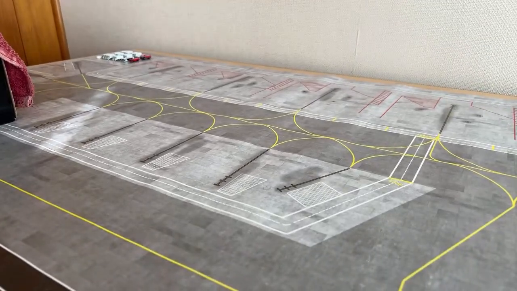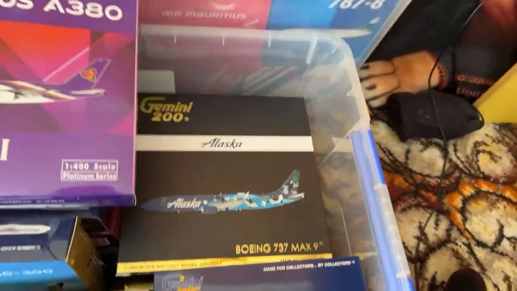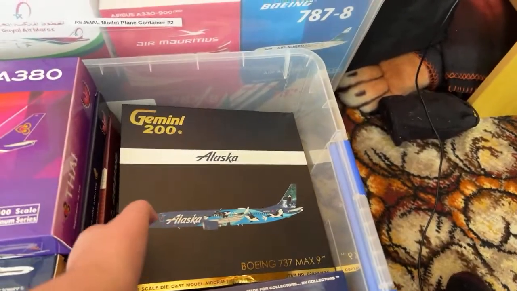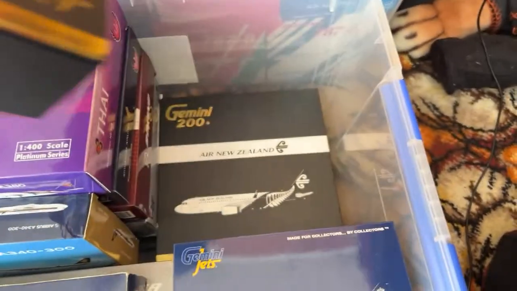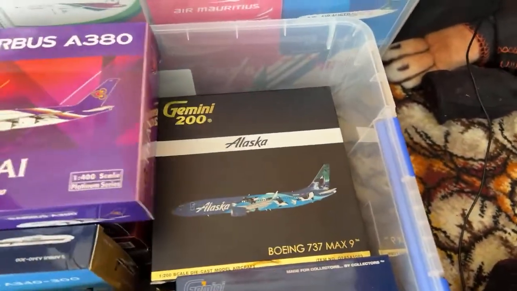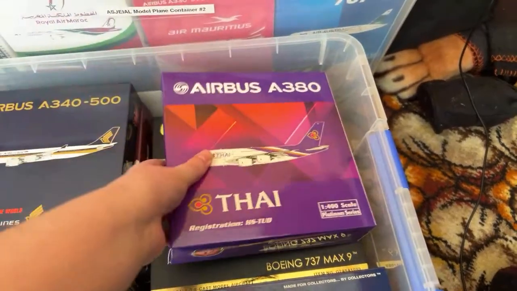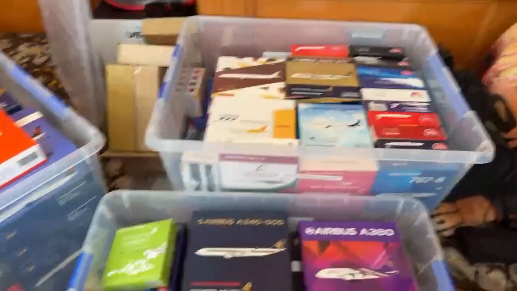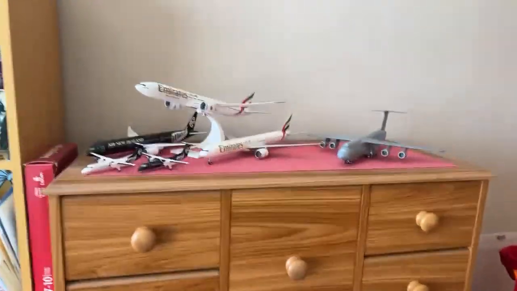Of course, the 200 scale collection doesn't get showcased in terms of airport updates, but I do have some 200 scale aircraft that aren't being displayed at the moment, which includes this Max 9 just here, and below that the Air New Zealand A320-200. They're the only two that aren't being displayed at the moment, apart from the C-17, which I don't have anymore, so that's probably why I'm not displaying it. All the rest of them are being displayed up there.